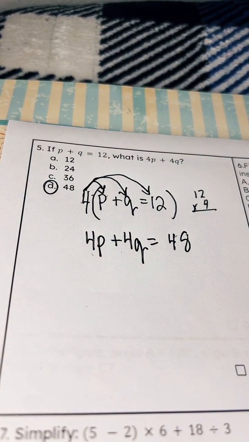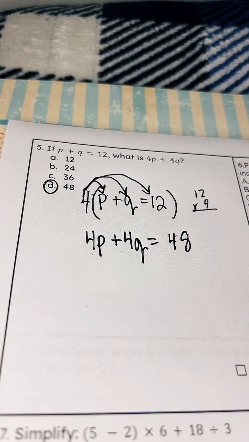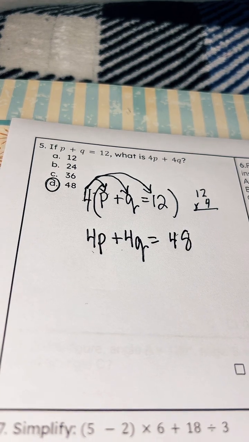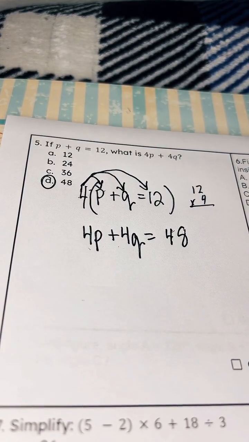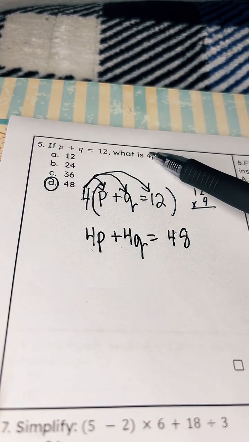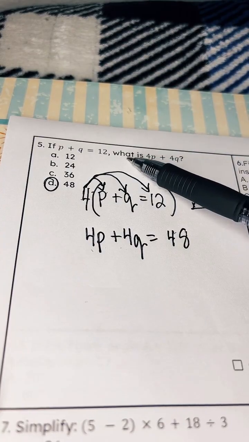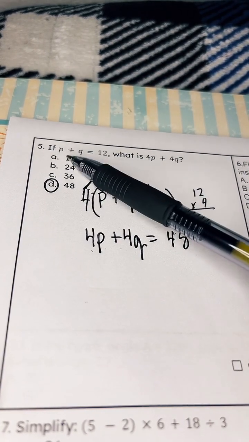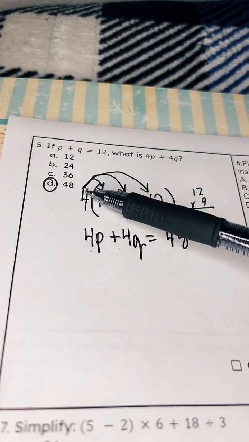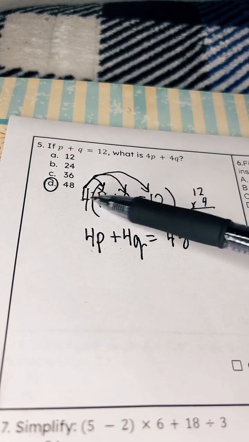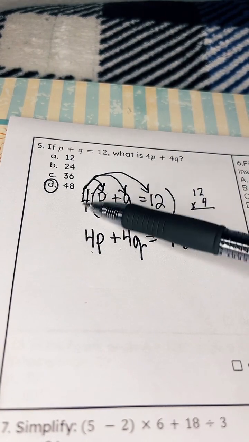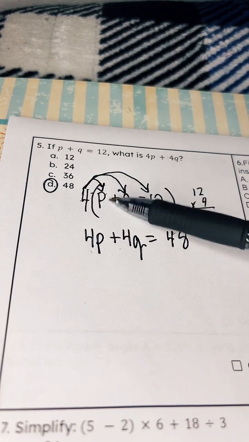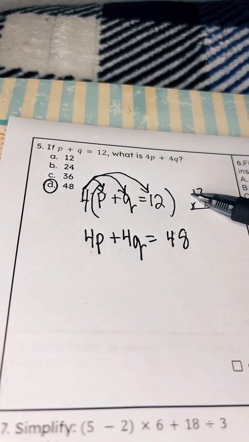Any questions on that one, you guys? Yes. Why times by 4? Because they're asking us what is 4P plus 4Q. Well, the only way we can figure out what it is is by taking what they originally gave us and putting 4s on the Q's. But we can't just put 4s on the Q's. Whatever we do to one side, we have to do to the other. So that's why we're multiplying the 4 to everything.